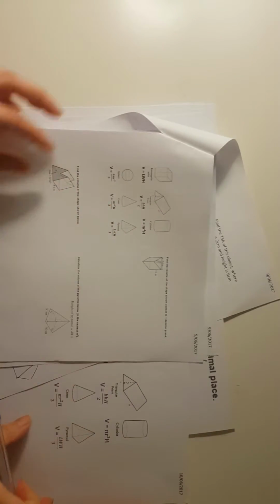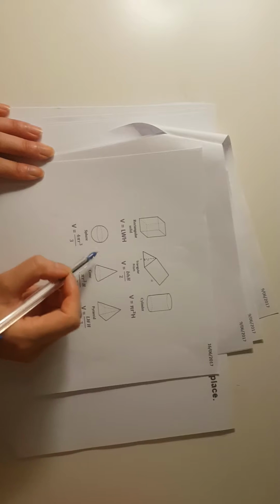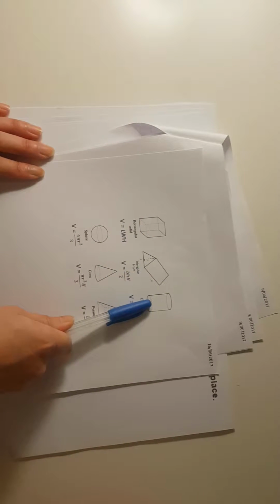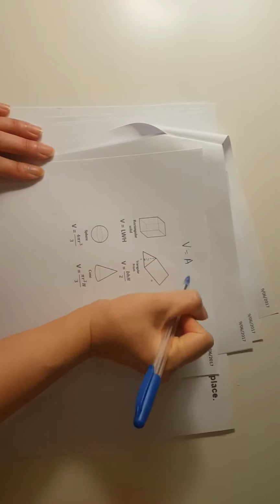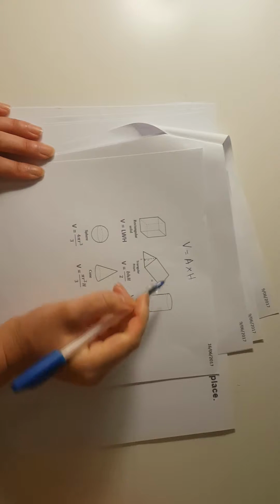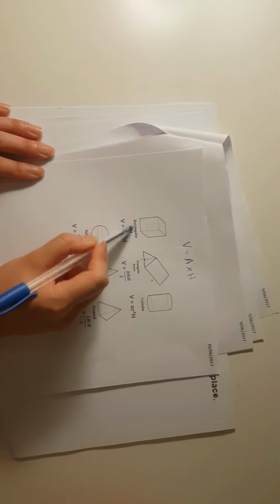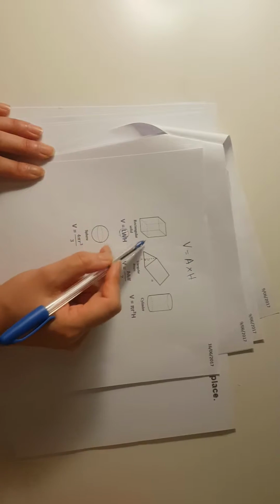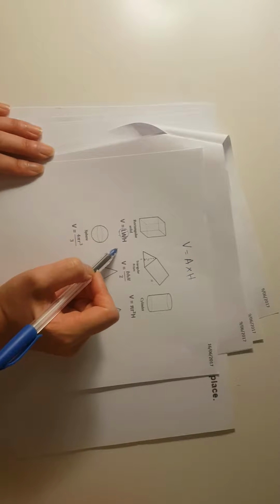All right, so if you look onto the next page, which is your formulas, I've given you the 6 formulas that I want you to know, just enlarged here for you to see. What you can see here is that the 3 above are prisms, and the formula follows the V equals area times H rule. It's the area of the face, so if it's a rectangular prism, it's the area of the rectangle multiplied by the distance between the two rectangles. So that's why we get length times width times height.